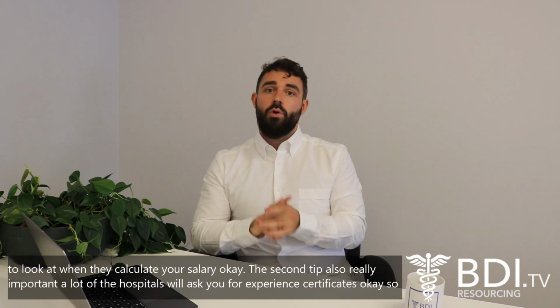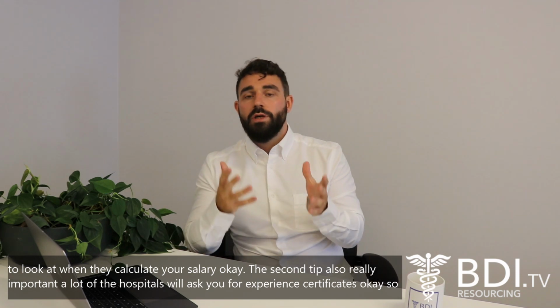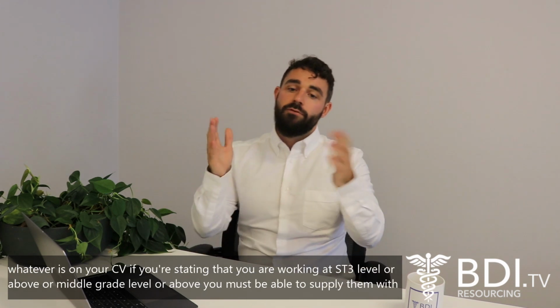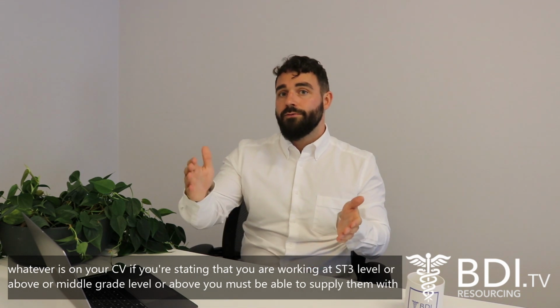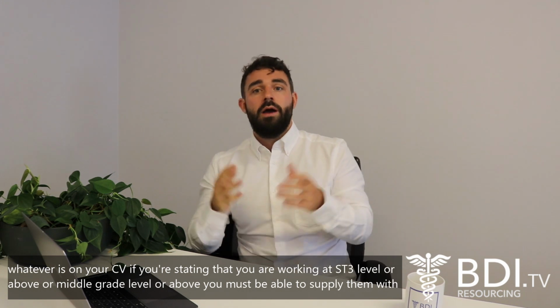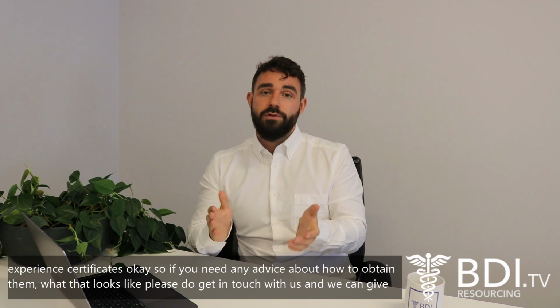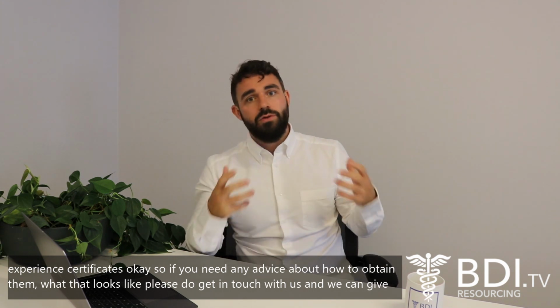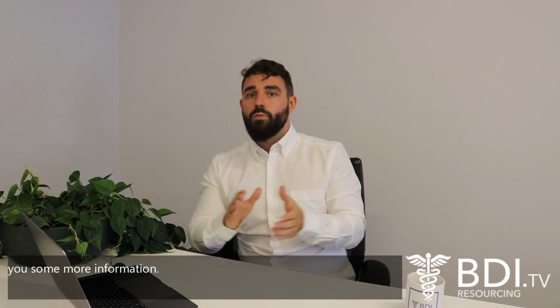The second tip, also really important: a lot of the hospitals will ask you for experience certificates. So whatever is on your CV, if you're stating that you're working at ST3 level or above, or middle grade level and above, you must be able to supply them with experience certificates. If you need any advice about how to obtain them, what that looks like, please do get in touch with us and we'll give you some more information.